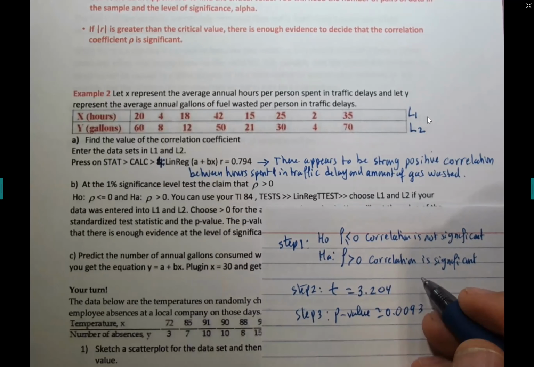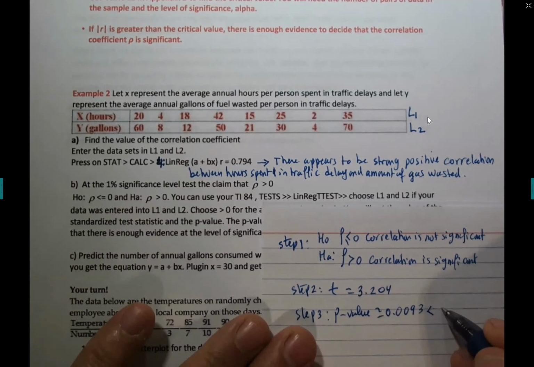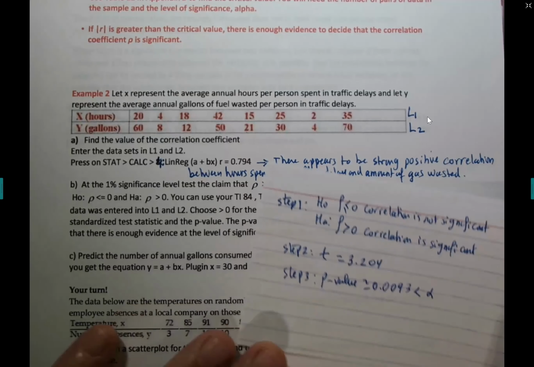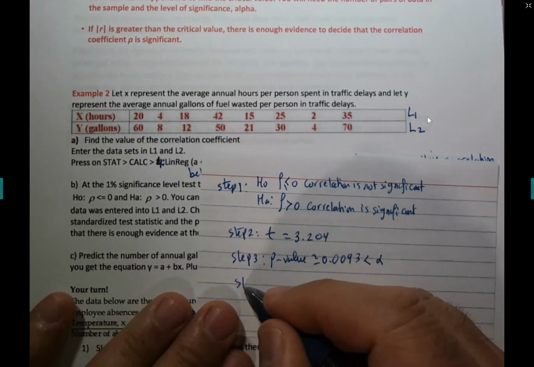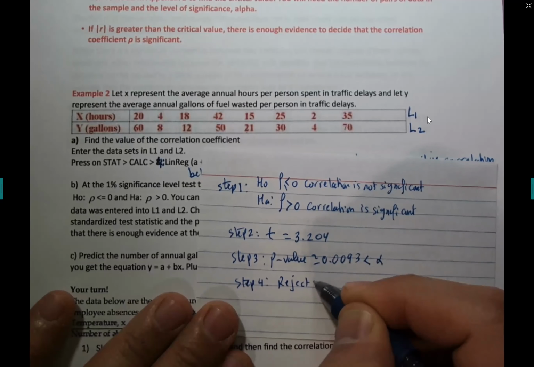I don't need the calculator anymore for now. At 1%, this p-value is less than 1%. So what's your conclusion? Your decision, step 4: reject H0.